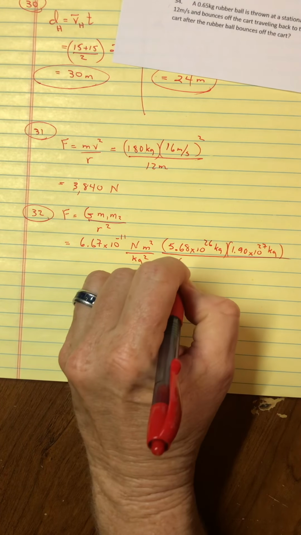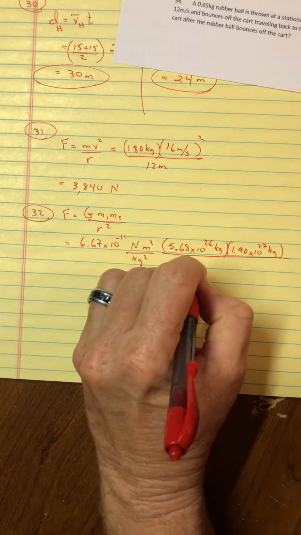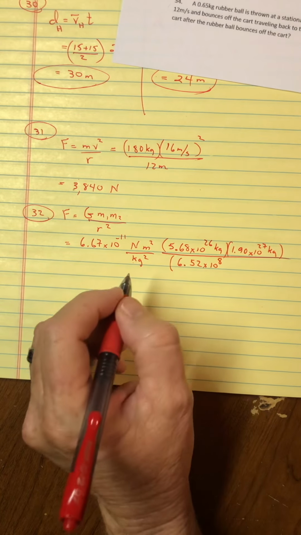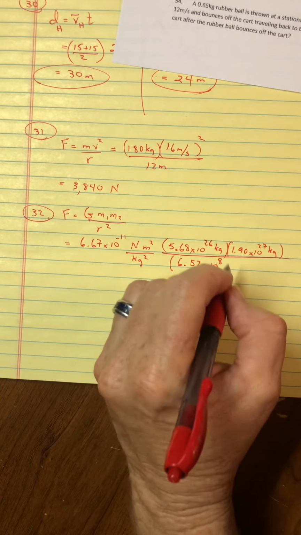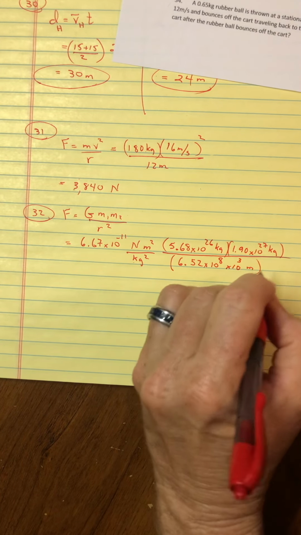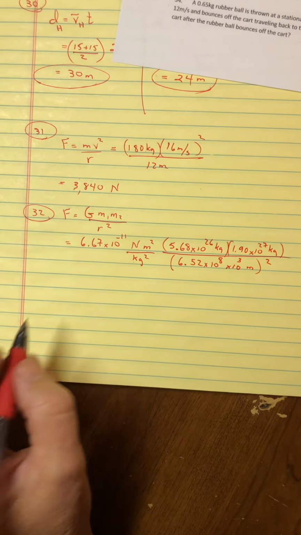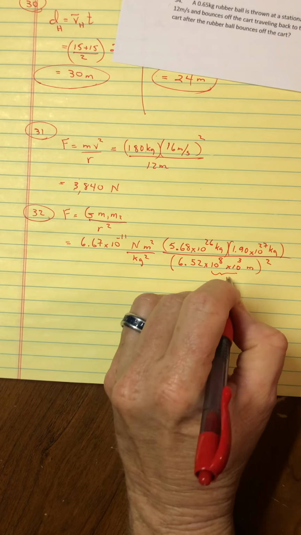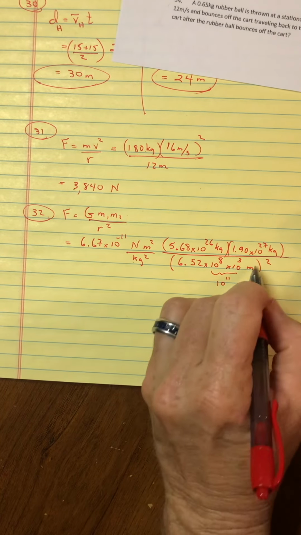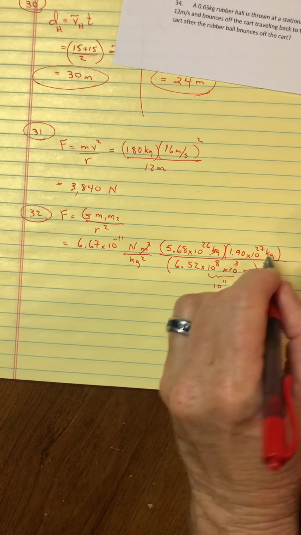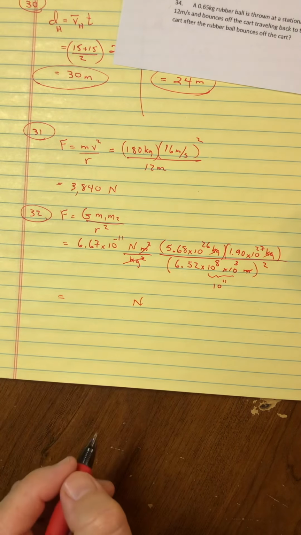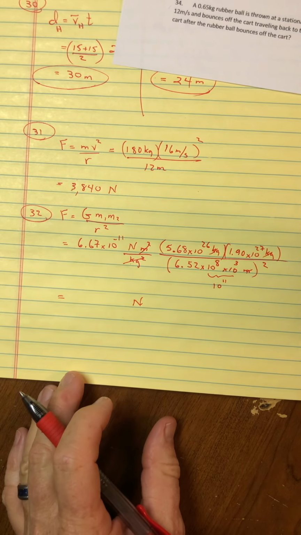And their separation, 6.52 times 10 to the 8th kilometers. So in place of kilometers, I'm going to put 1,000 meters. So this right here is really 10 to the 11th. Remember, you add exponents. And then you can see meters squared would cancel with meters squared, and kilograms squared would cancel with kilograms squared, leaving the appropriate unit of a force, a newton.